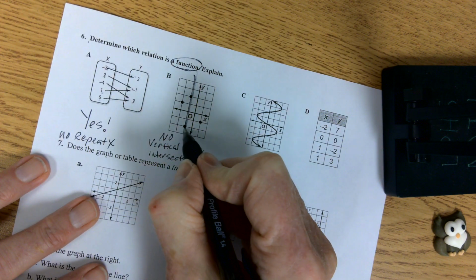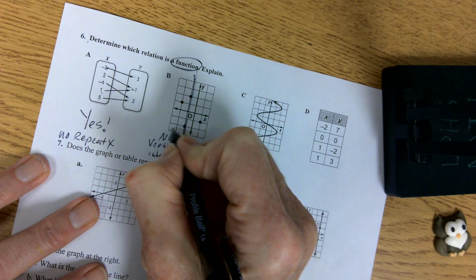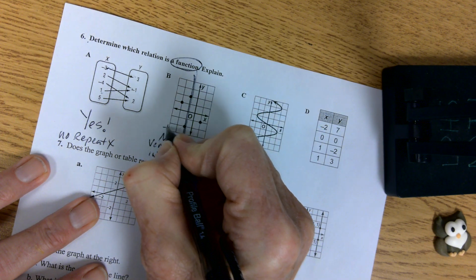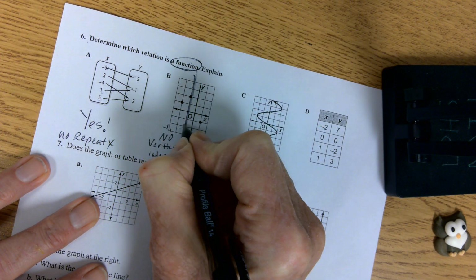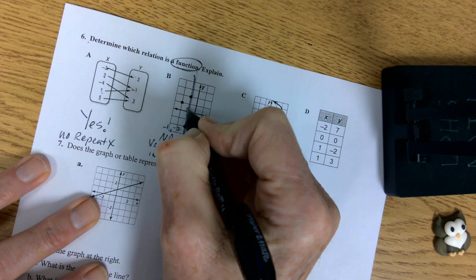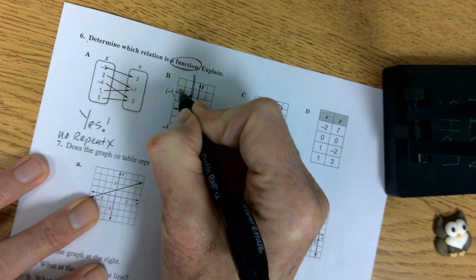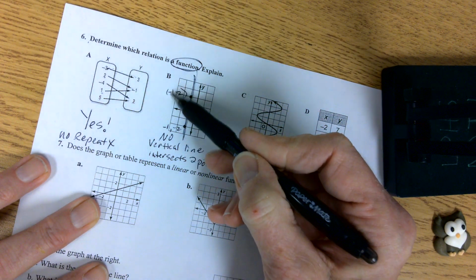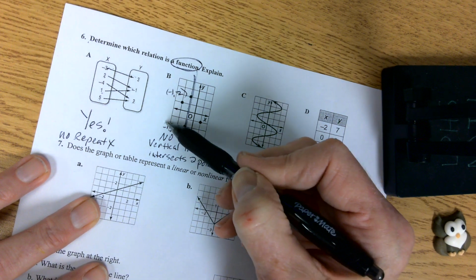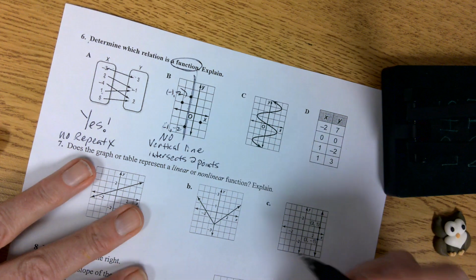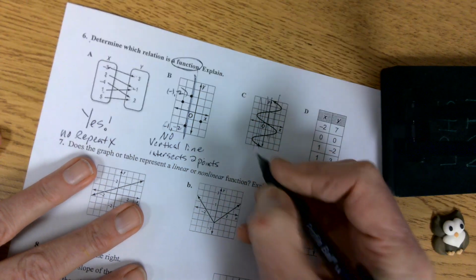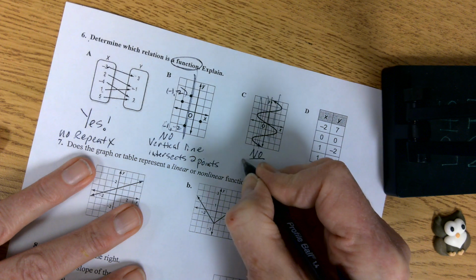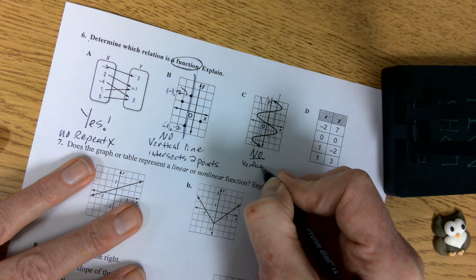So if you wrote the ordered pair, this one here would be negative 1, negative 2. And this one's negative 1, positive 2. And so we have a repeat x value, which is shown in the vertical line test. This one, vertical line test, no. Vertical line intersects more than one point.